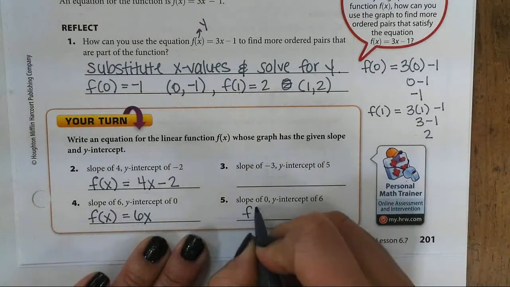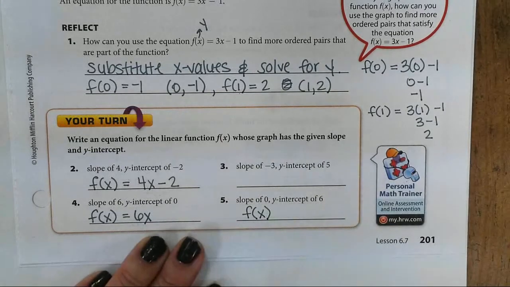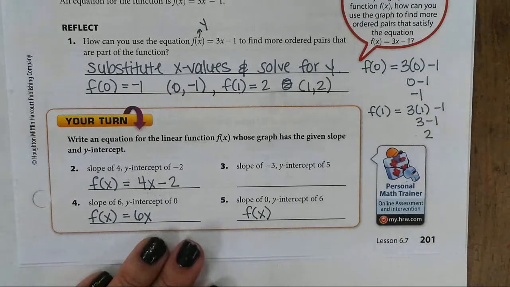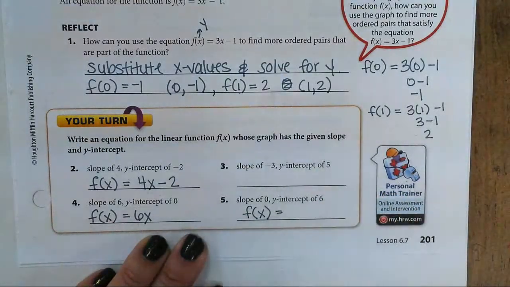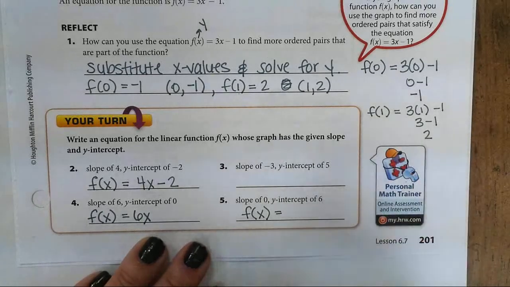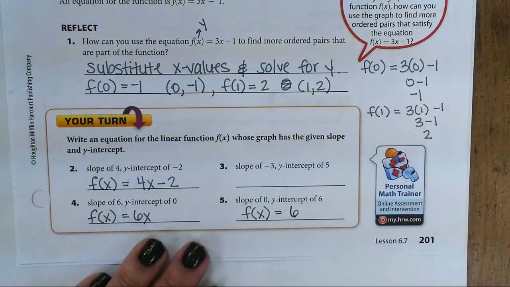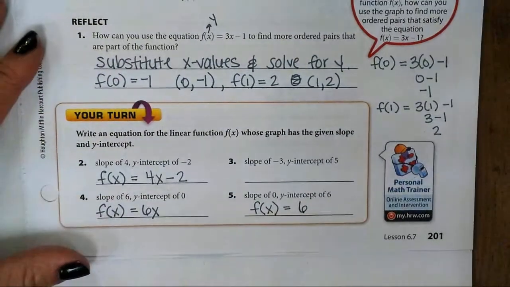In this one, we're going to have f of x. We have a slope of 0, so I'm not going to write 0x because 0 times x is just 0. Or sorry, I'm just going to write f of x, and so I have an intercept of 6. So pretty self-explanatory.